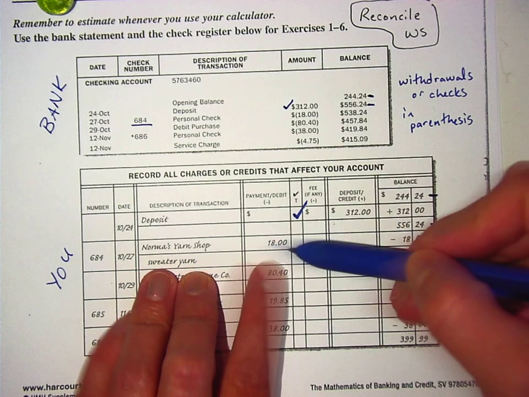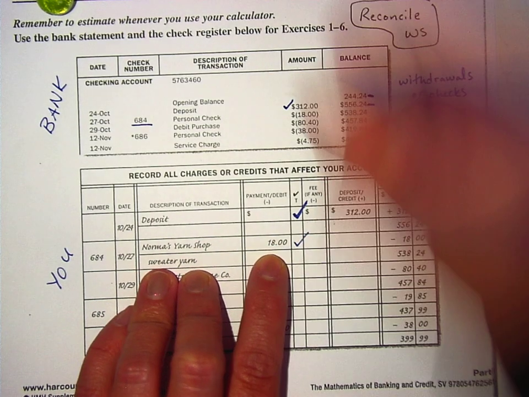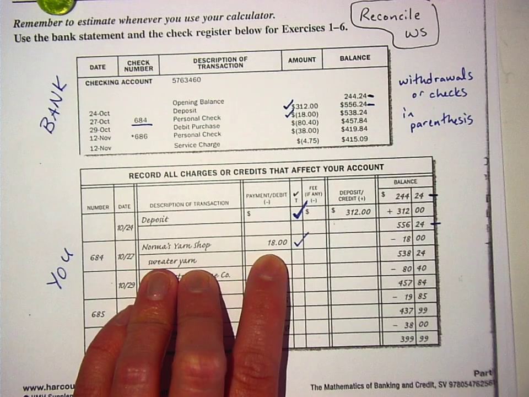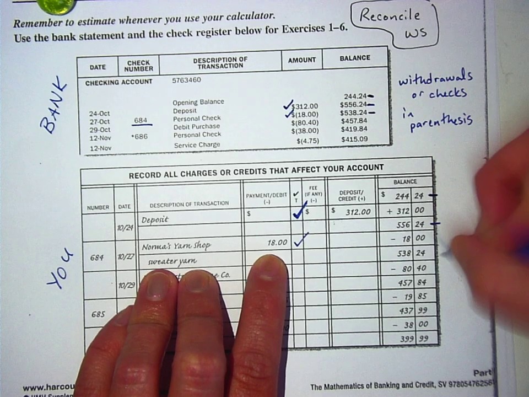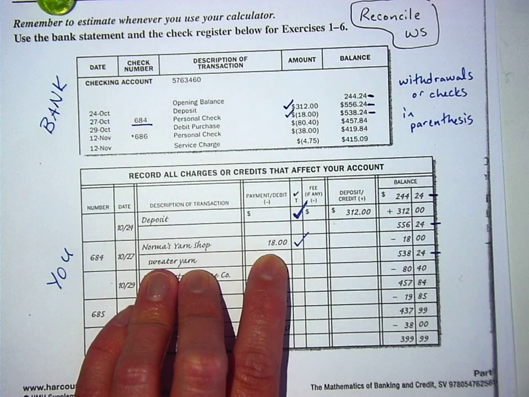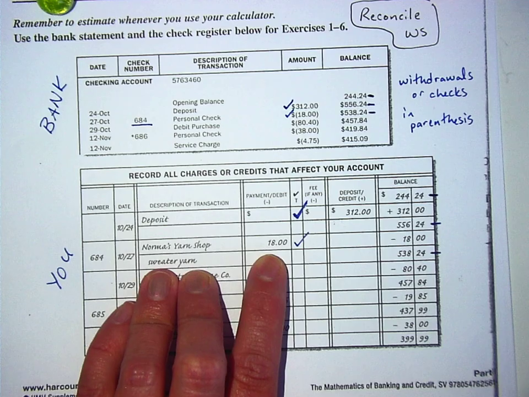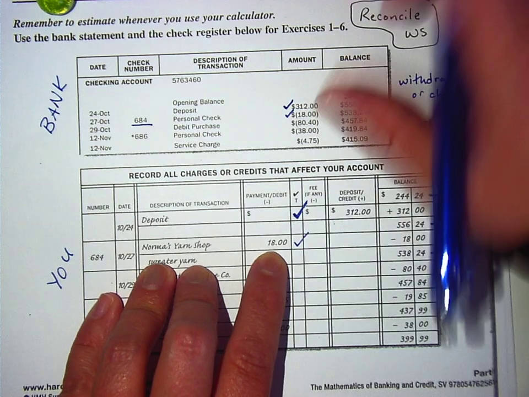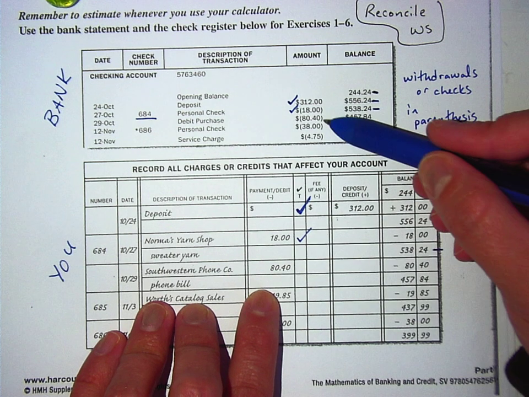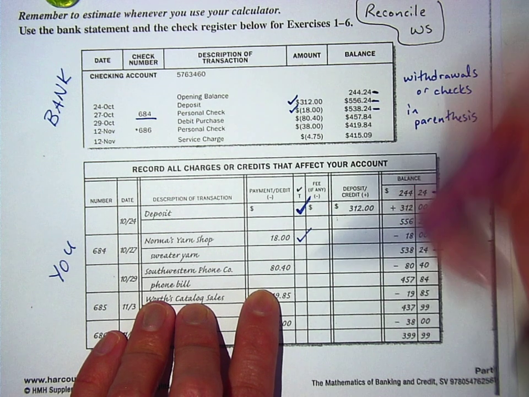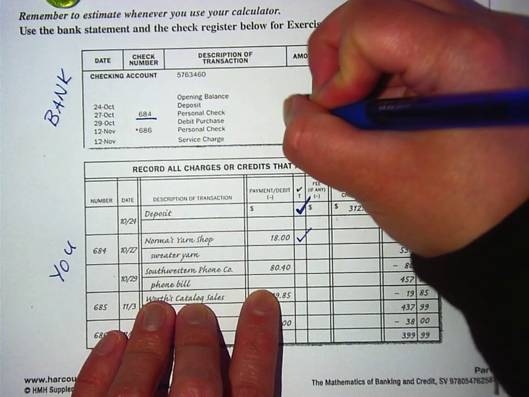That's to Norma's Yarn Shop. That's $18. I'm going to put a check there and a check here. Looks like they match. Afterwards, I said that I had 538.24. That matches, and that matches. You guys kind of following what I'm doing so far? Okay. Next, Southwestern Phone Company. Looks like they had a check for $80.40. We did that too.